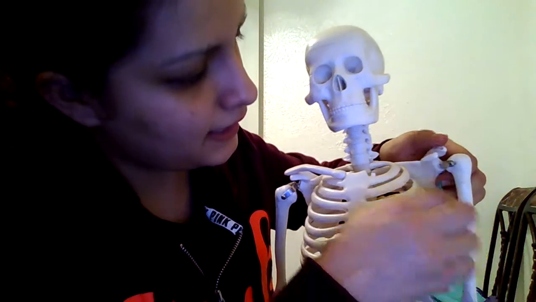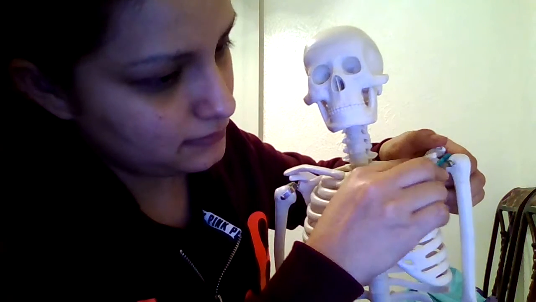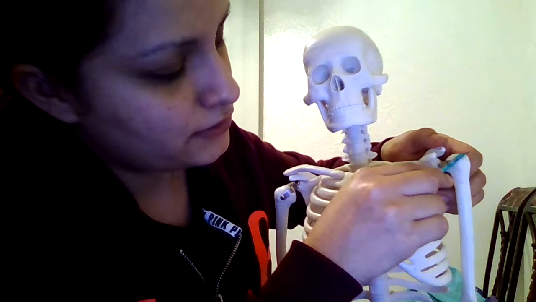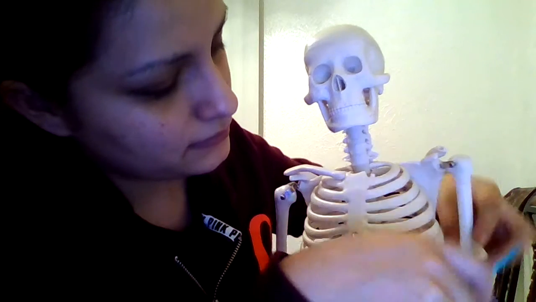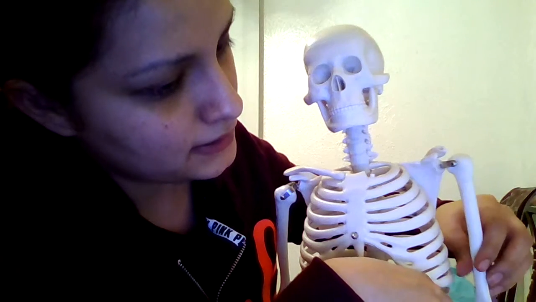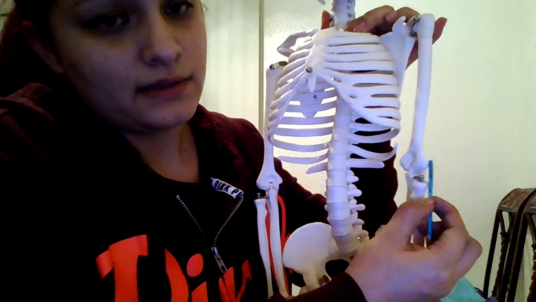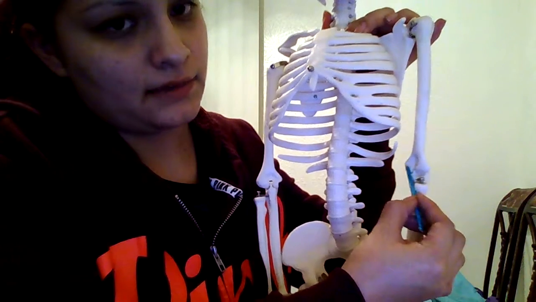And we have the head, the greater tubercle, the lesser tubercle, the coronoid fossa, the olecranon fossa, and then the lateral epicondyle, the medial epicondyle.